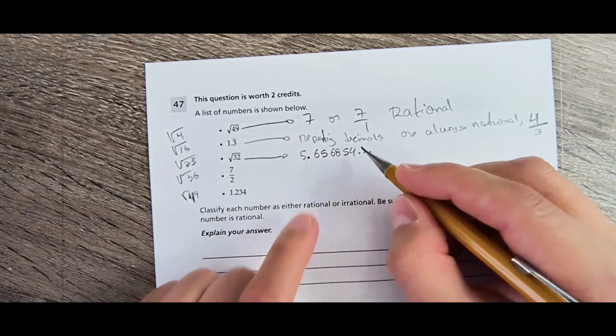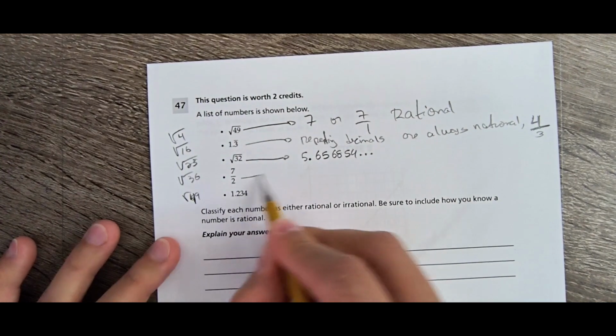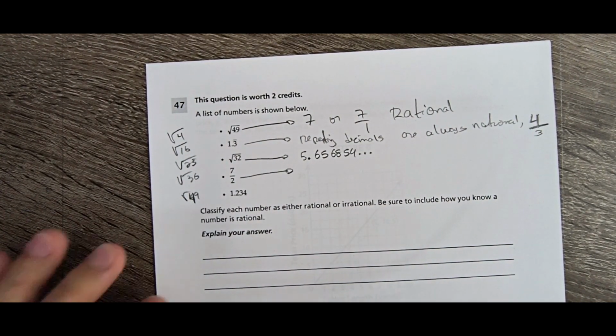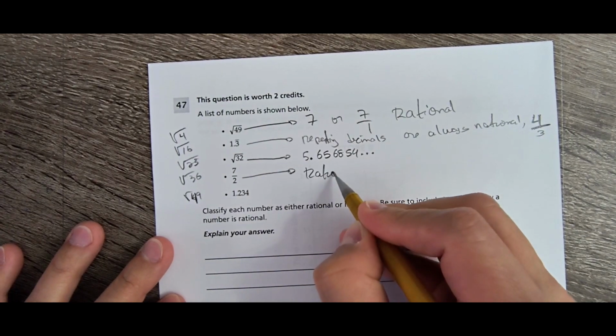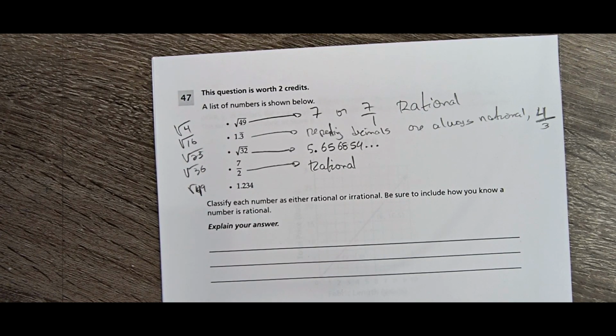Now, 7 over 2. What is 7 over 2? It is rational. This is a rational number. But why can I classify this as a rational number? Because it's already in fraction form of two integers, right? It's already 7 over 2. So this is already a rational number.